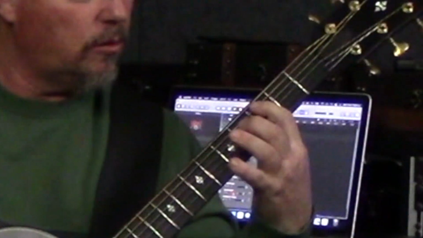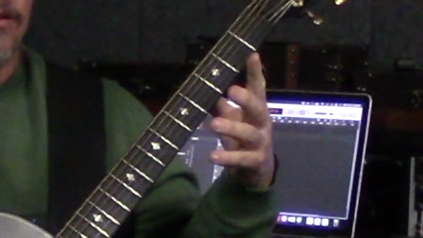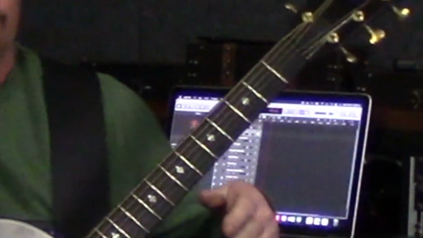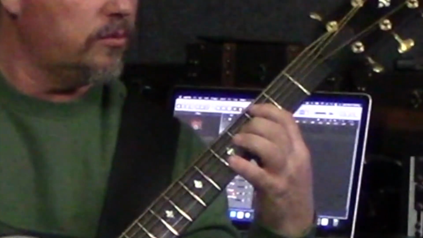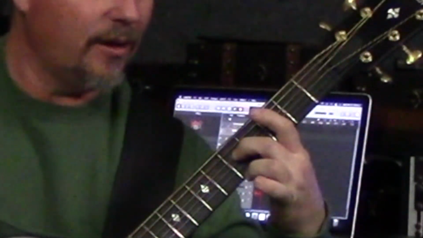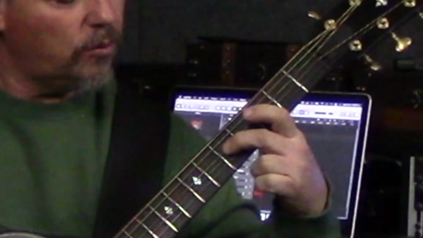So the circle of fifths goes by what is the fifth of whatever note you start with. So C, 1, 2, 3, 4, 5. What is that note?